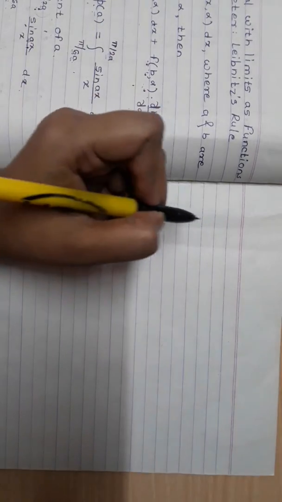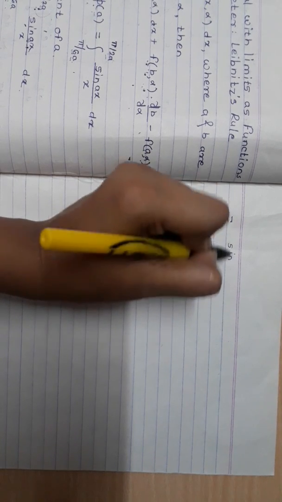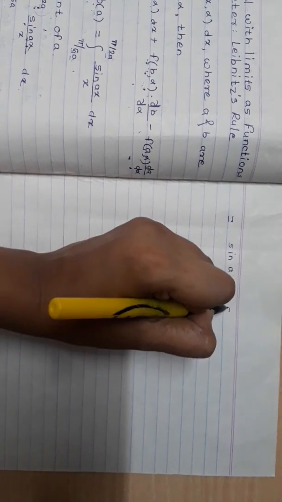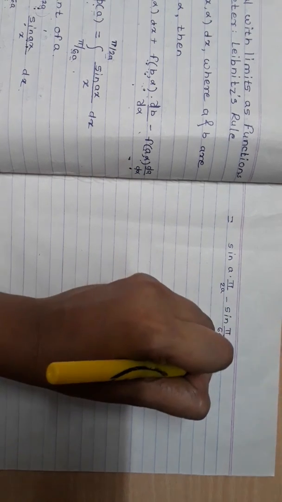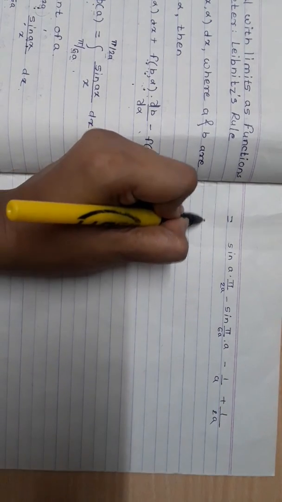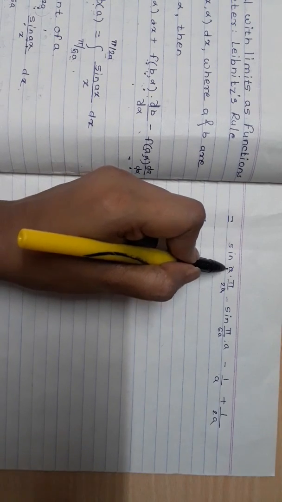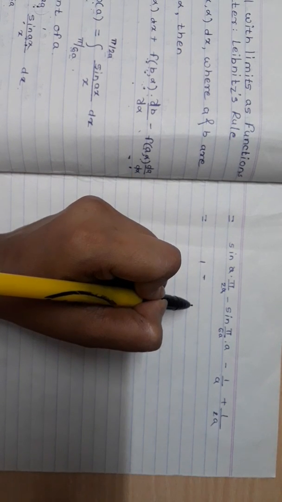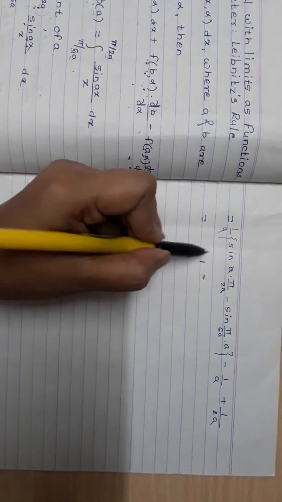So this is equal to sine of the upper limit, a times pi by 2a, minus sine of pi by 6a into a, all multiplied by 1 over a, minus 1 by a plus 1 by 2a. Here a gets cancelled, so the first part is just 1, minus sine pi by 6, which is 1 by 2, and this is multiplied by 1 over a.